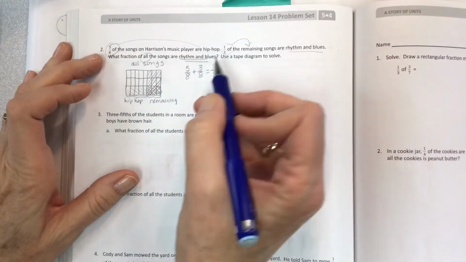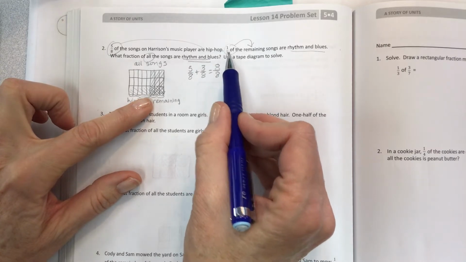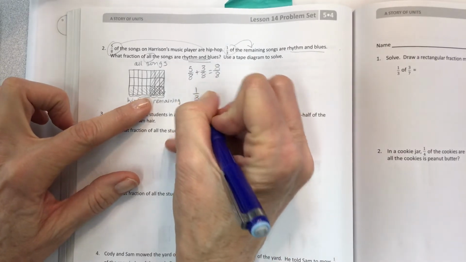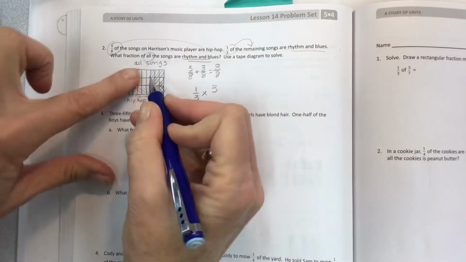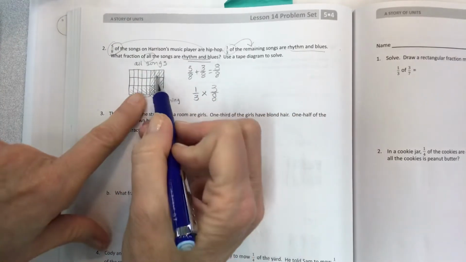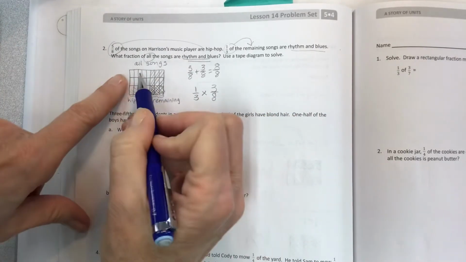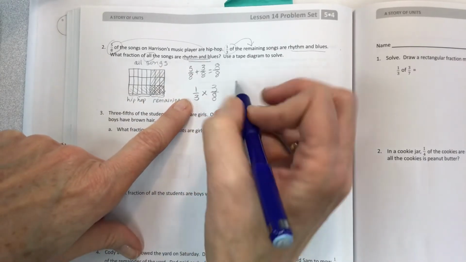So I'm going to do my multiplication sentence. What is it? It's 1/3 of what? It's 1/3 of how many? So that's going to be 3/8. 1/3 of 3/8. This is 1, 2, 3. These are the 5/8. These are the 3/8. So I need 1/3 of 3/8.